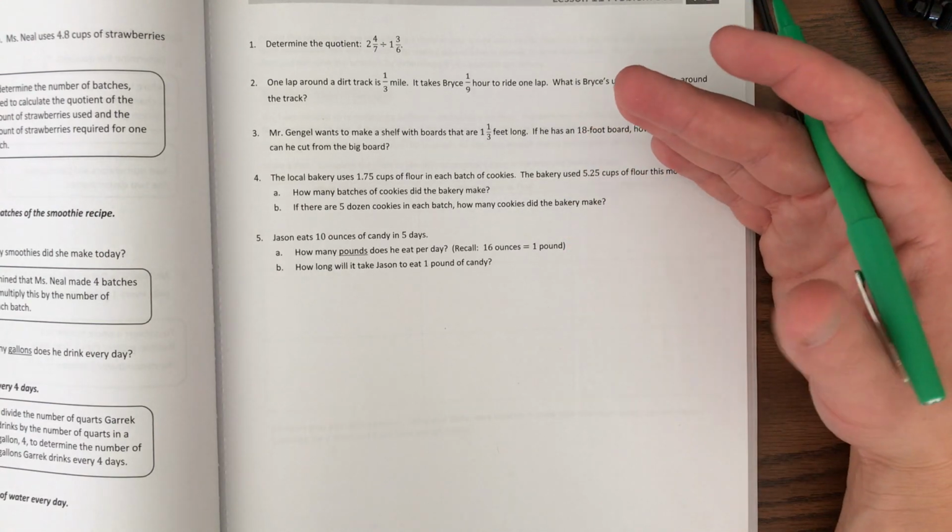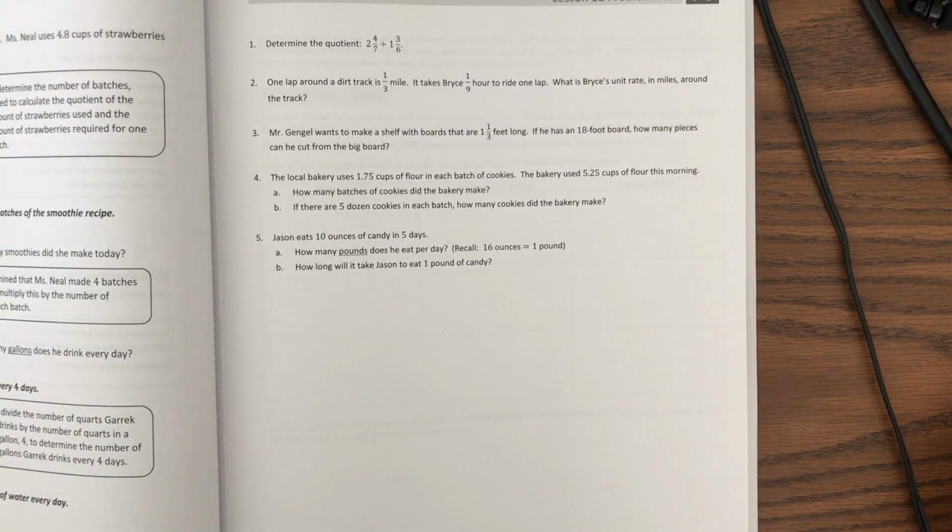There's 5 of them here. How about I do 3 and I leave you the other 2 to do. So I'll do the odd ones.